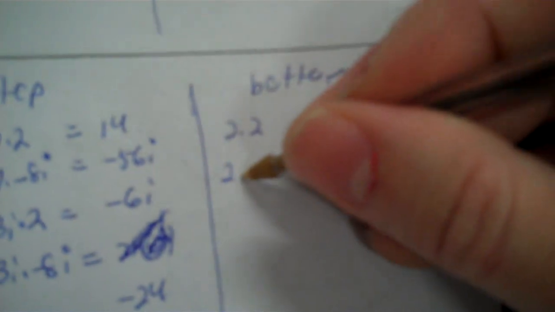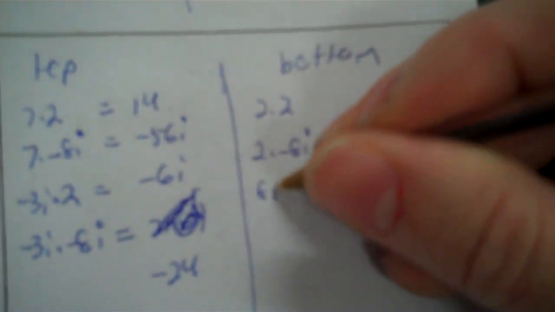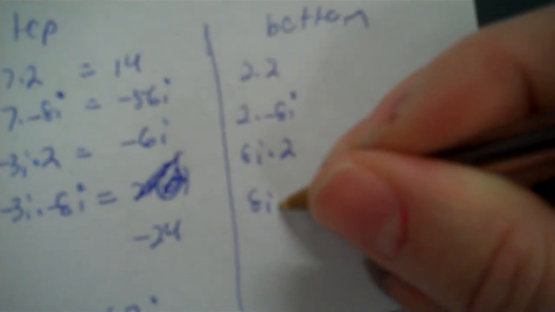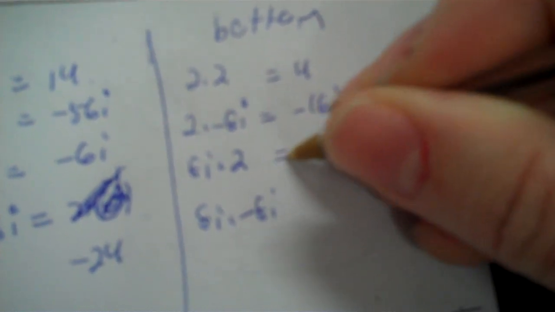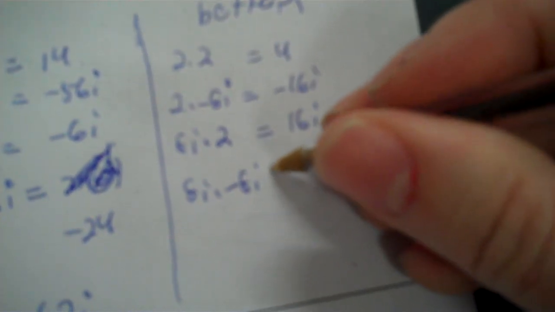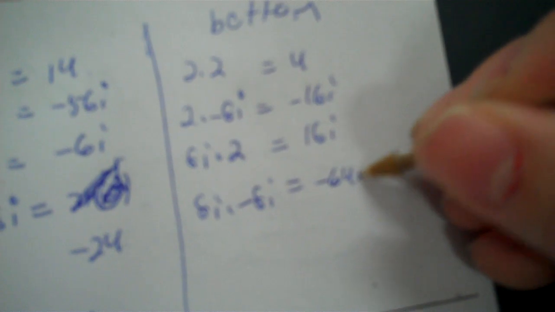Okay, then in the denominator, 2 times 2, 2 times -8i, 8i times 2, then 8i times -8i. It's 4, -16i, positive 16i, and that's -64i to the second.